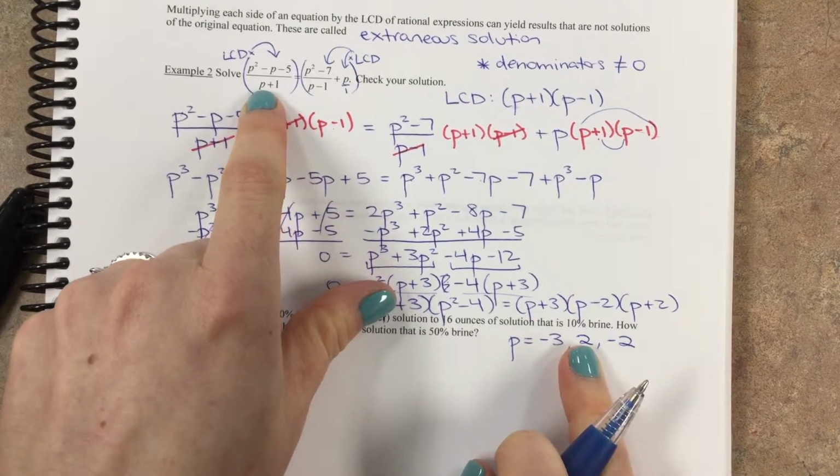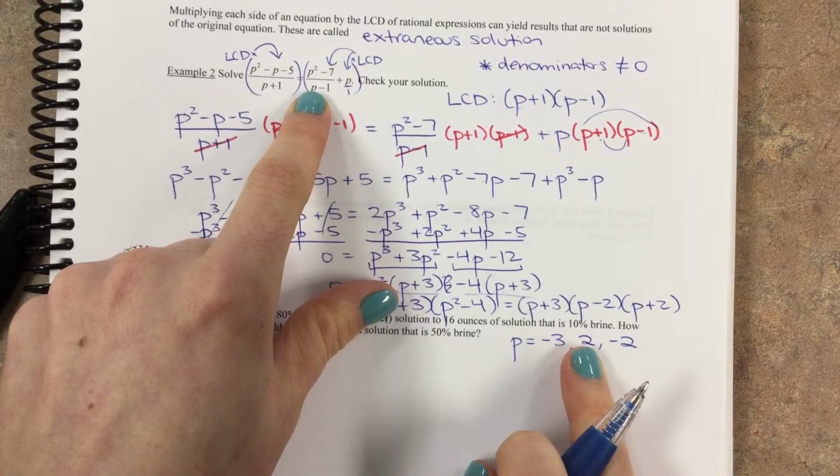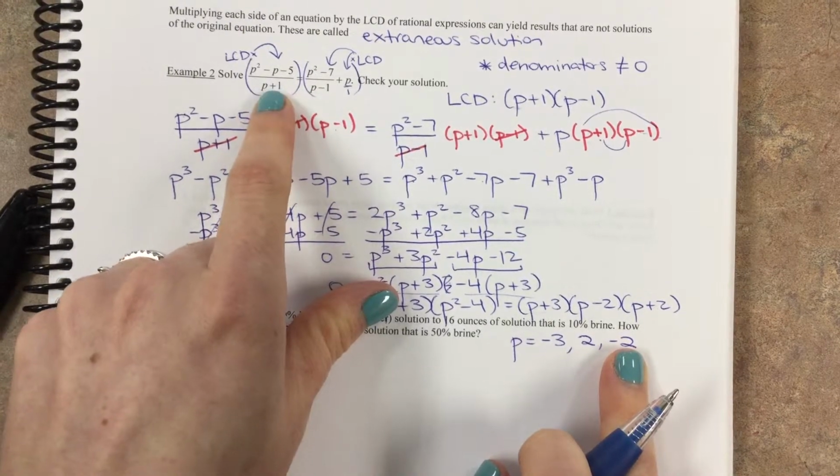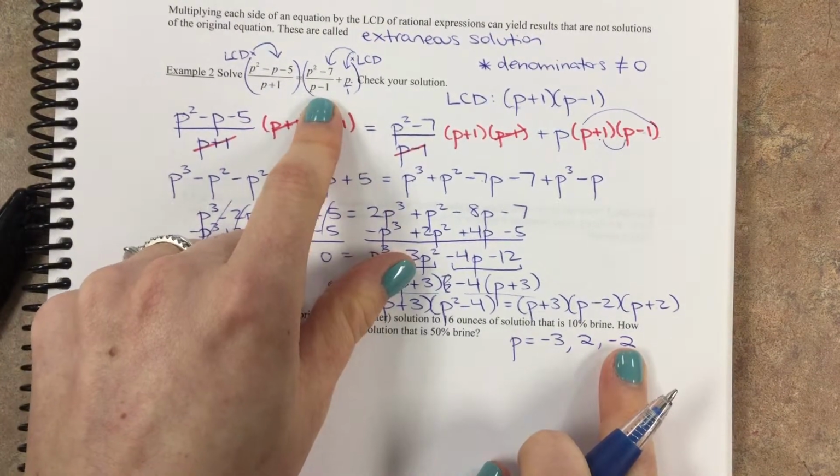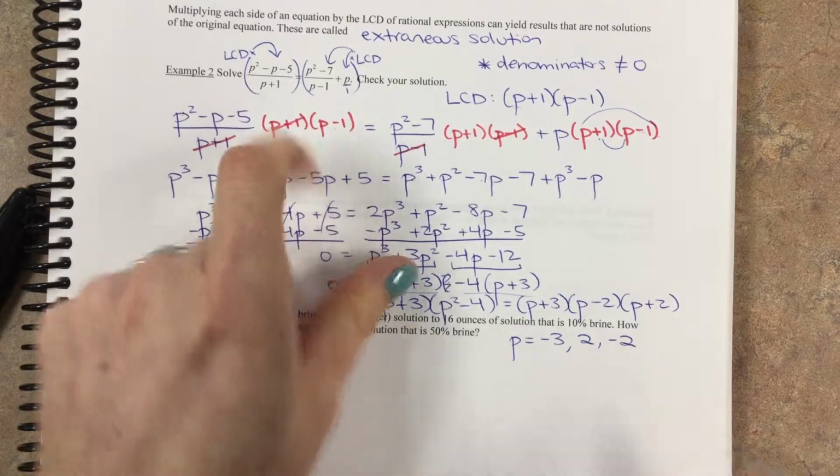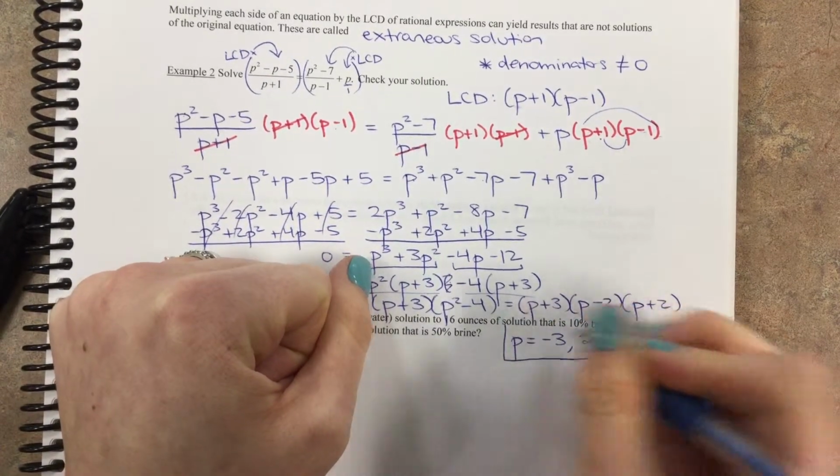Plug in the 2. 2 plus 1 is 3. 2 minus 1 is 1. Plug in the negative 2. Negative 2 plus 1 is negative 1. Negative 2 minus 1 is negative 3. So none of those would give a denominator of 0. So none of them are extraneous solutions.